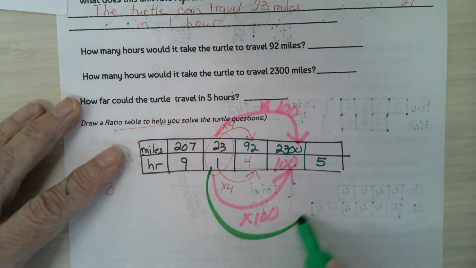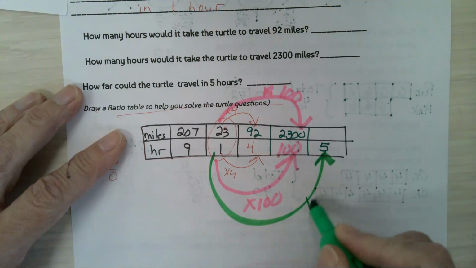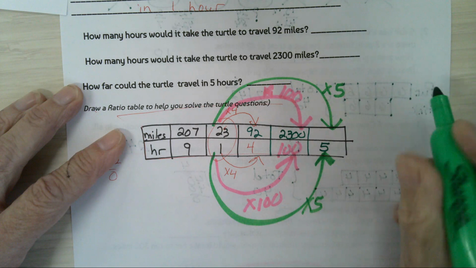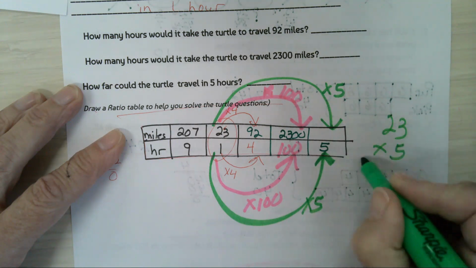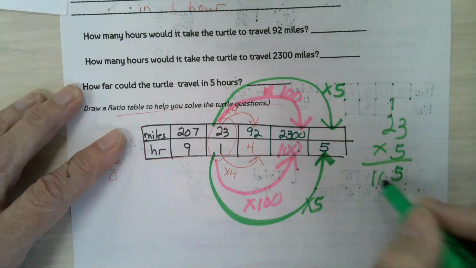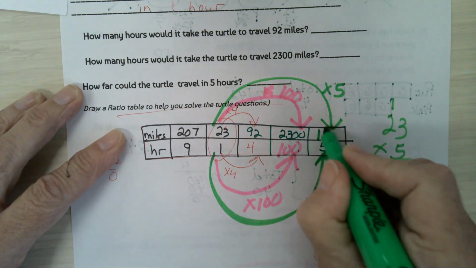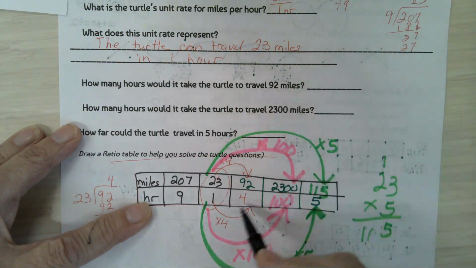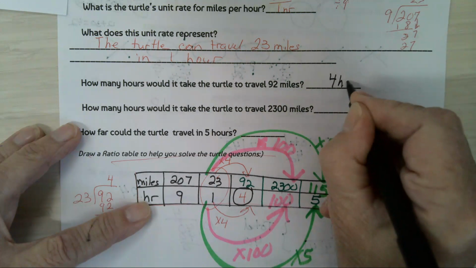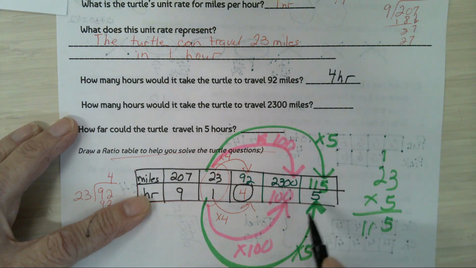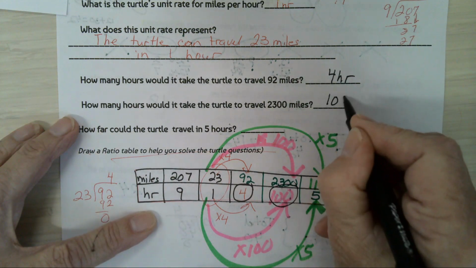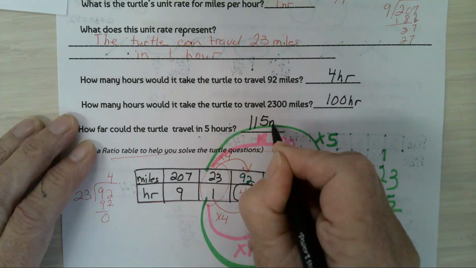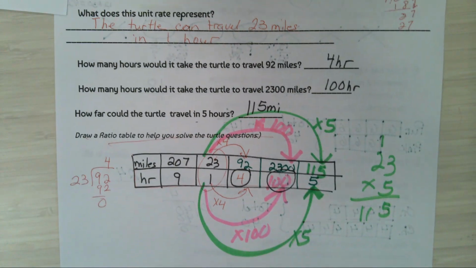How does a 1 turn into a 5? Times 5. So to get this answer, you take 23 times 5. Let's see if I can multiply correct this time. Did you get 115? Yep. Okay, and that's right. Now, let's put our answers on the blank. 92 miles in 4 hours. 2,300 miles, 100 hours. How far can it travel in 5 hours? 115 miles.